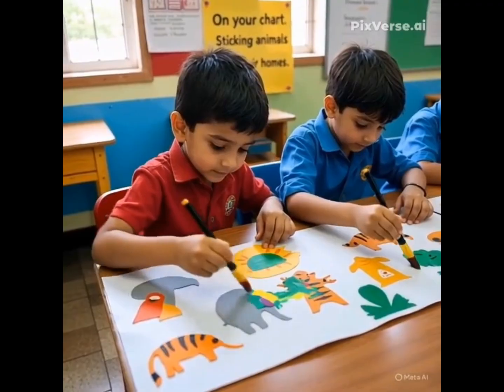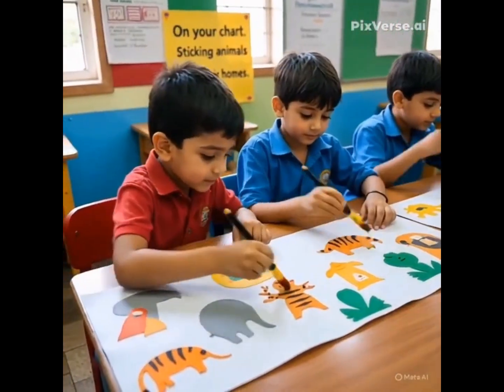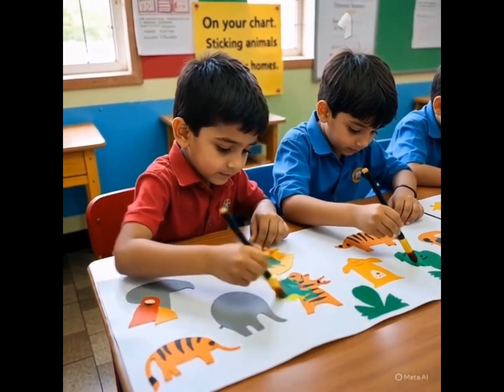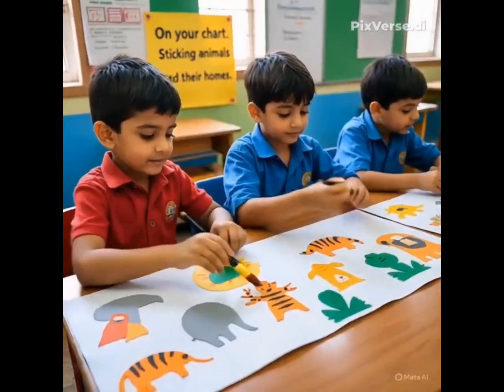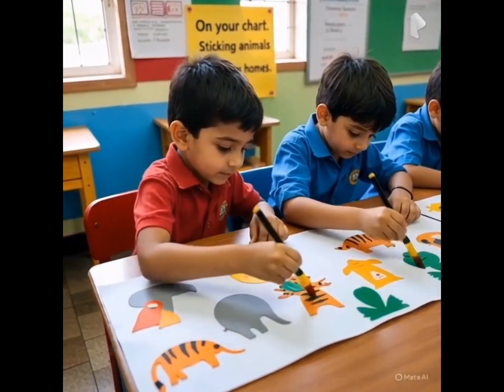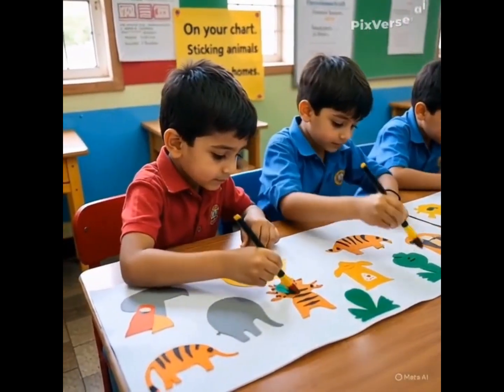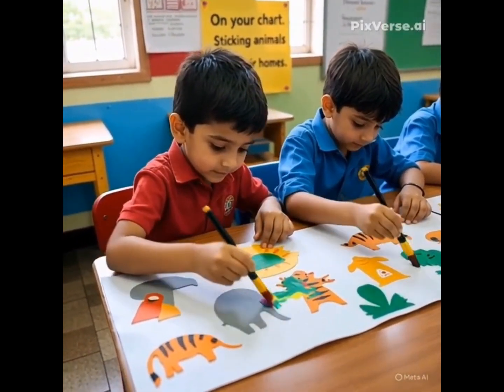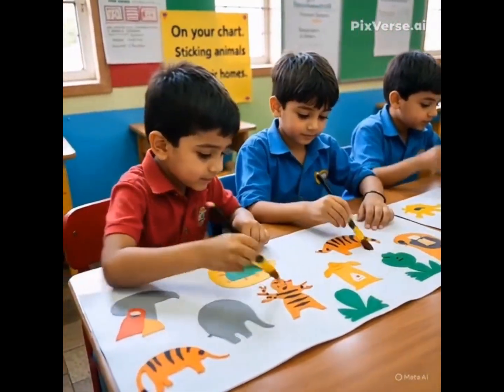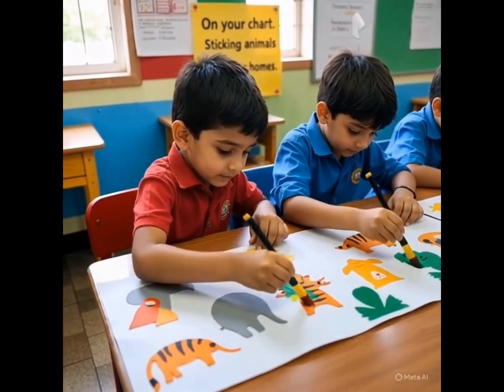Like this, children do their work. They will pick one animal and color it, and they will draw their shelter, and also they will tell about that. Okay, it is individual work.